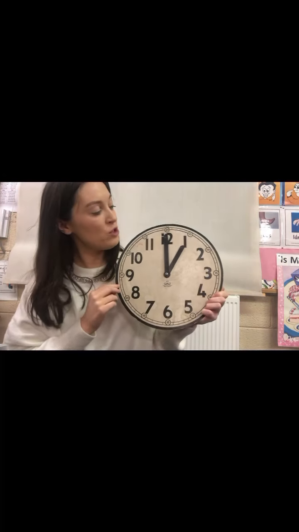Now you'll also notice these two arrows here. Now we call these arrows the hands of the clock. Now do they look like these hands I have here? No, they don't. But we call them the hands of the clock because they point to what time it is, okay?